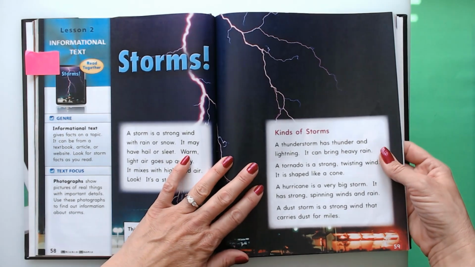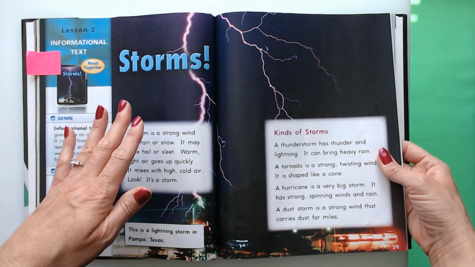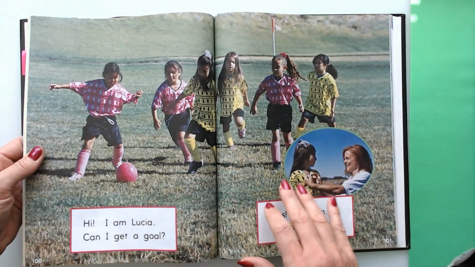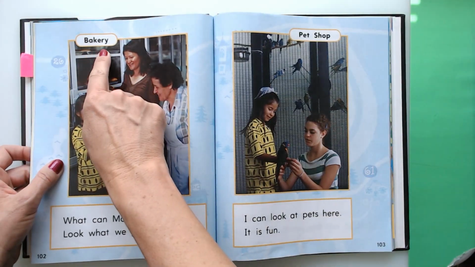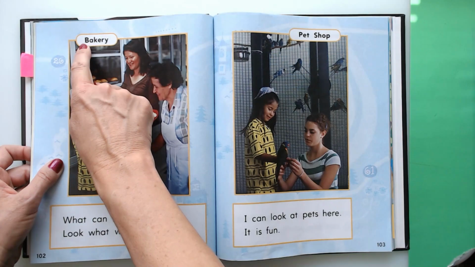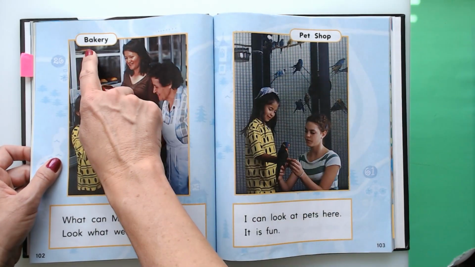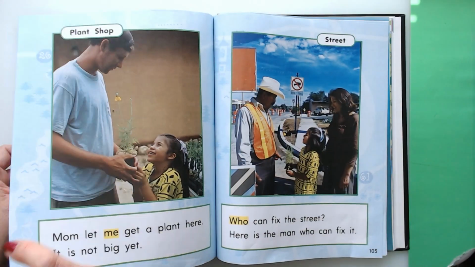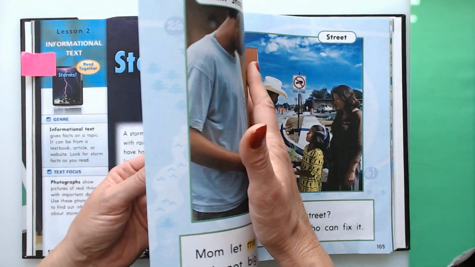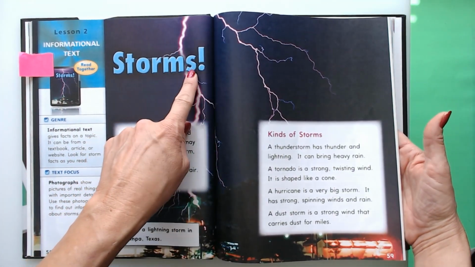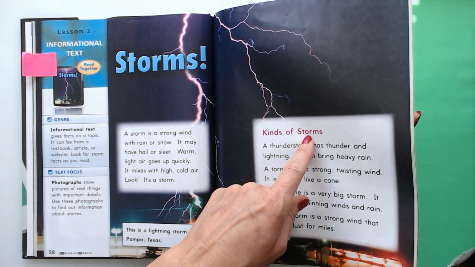There's also text features, and those are parts of the text, such as in our story we read yesterday, Lucia's Neighborhood, these headings that have text, that have words in them. They're text features. These are called headings right here. But there's also other kinds of text features like special typing, like the word storms. That's a special typewriter they use for that. This is another kind of type.